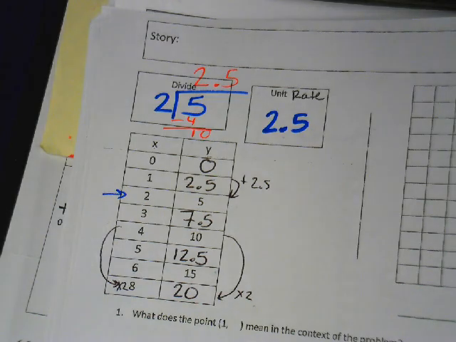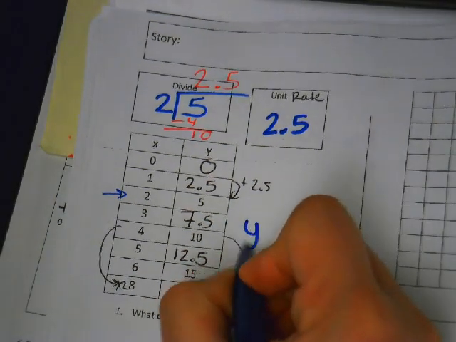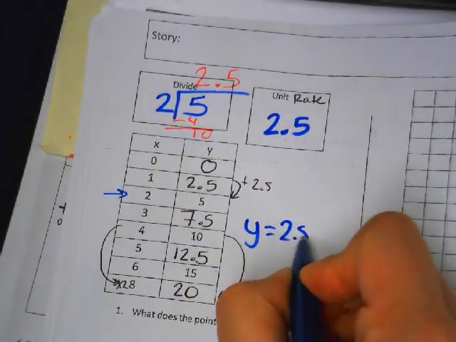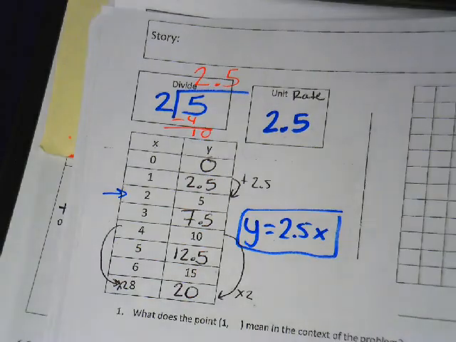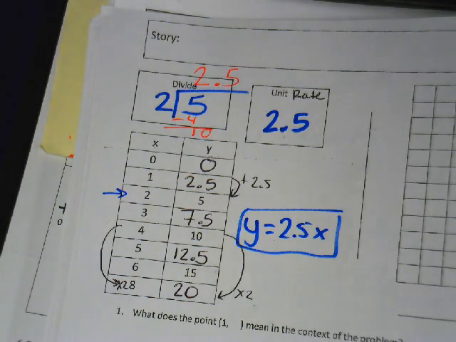Now, before we do anything else, how about you give me an equation? Y equals 2.5X. Good. That was very close. What do we use our equation for? You can use your equation to solve for any of these problems. If I plug in any of these numbers, I should get this number. All right. Think of a story.